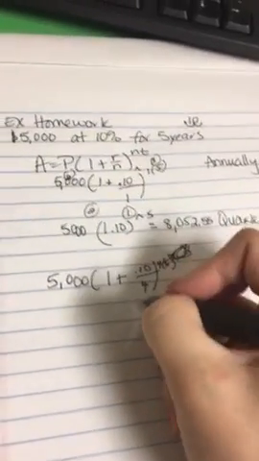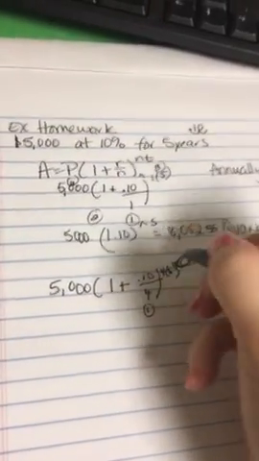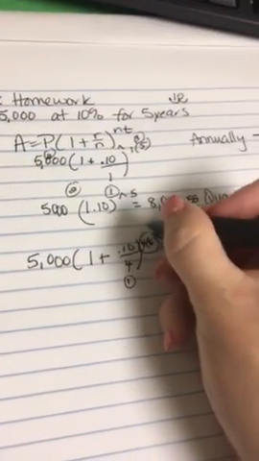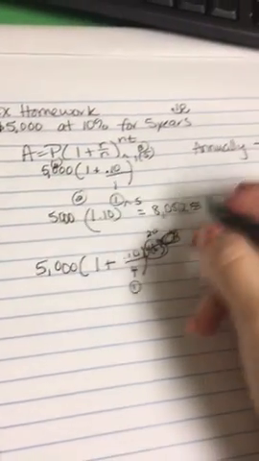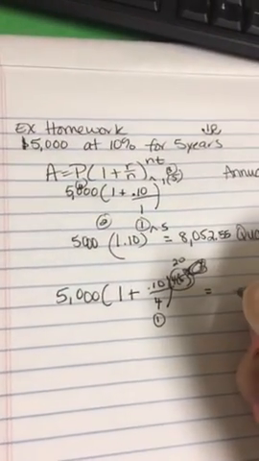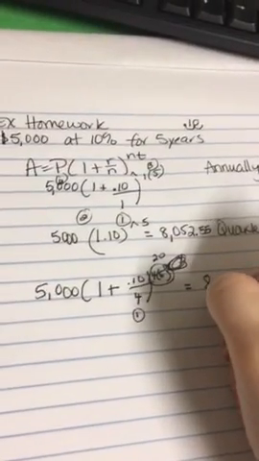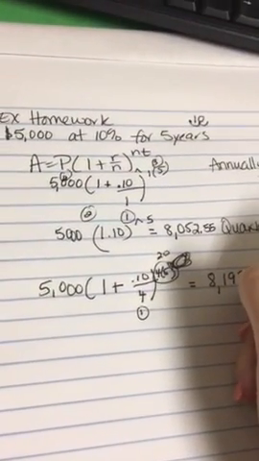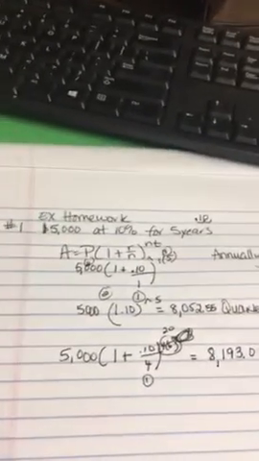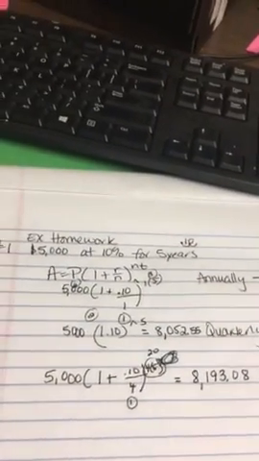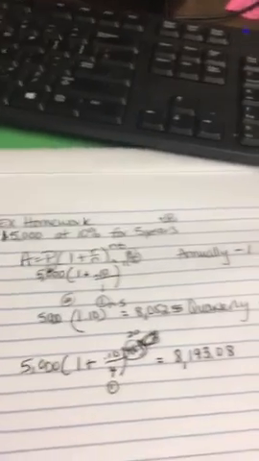Okay? So you'll do this first, then you'll add the 1, then this is the same thing as 4 times 5 is 20. So you'll do it to the 20th power, and then you'll multiply by 5,000. And when you plug all this in the calculator, you should get 8,193.08. Okay? And so for each of those questions, 1, 2, 3, 4, 5, and 6, you're doing 2 things.